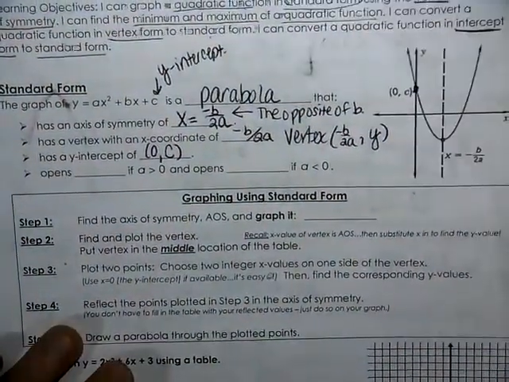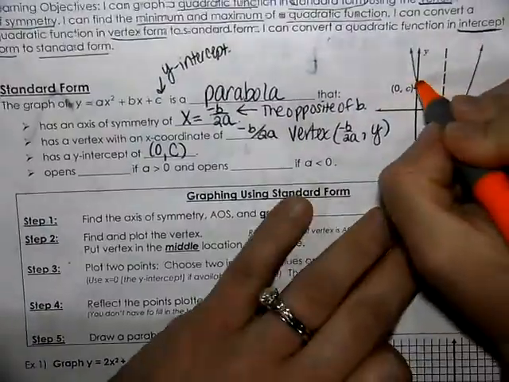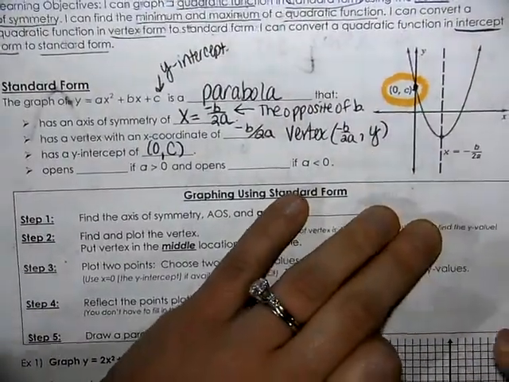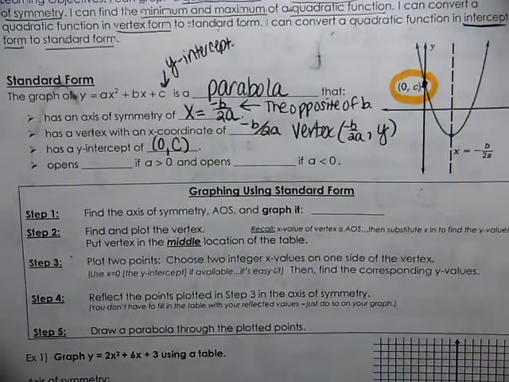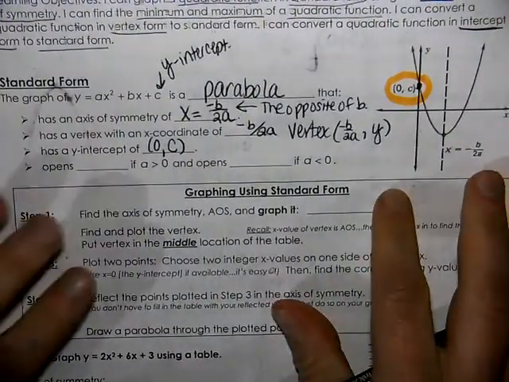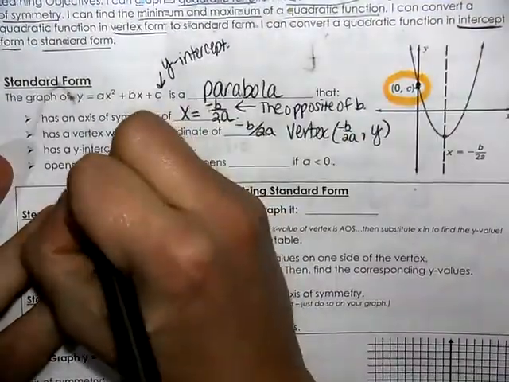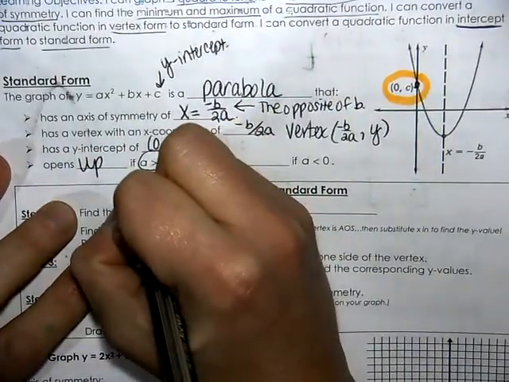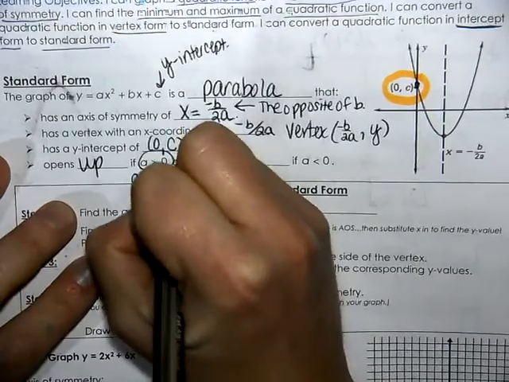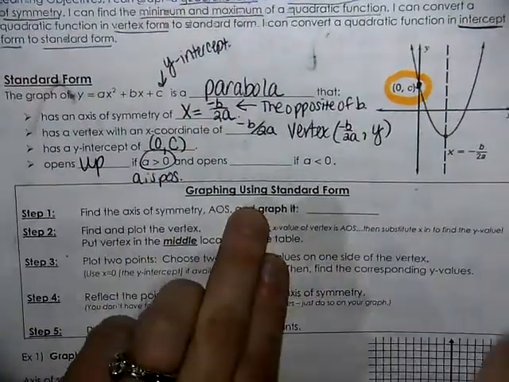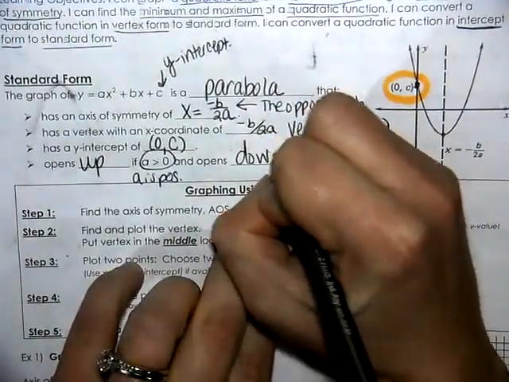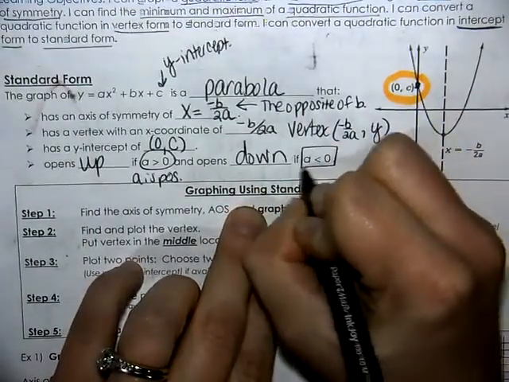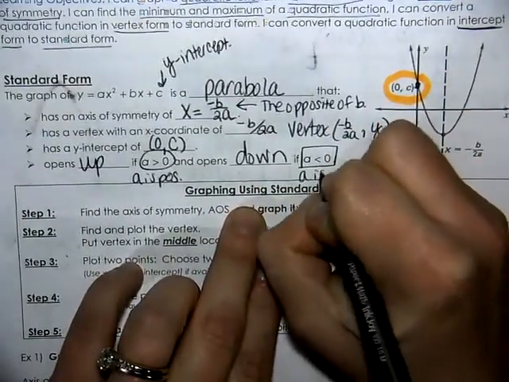A y-intercept is the location on the graph that crosses the y-axis. The graph will open up if a is bigger than 0, which is another way of saying a is positive. And it will open down if a is less than 0, or a is negative.